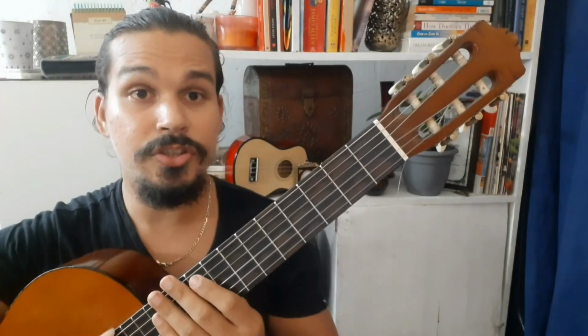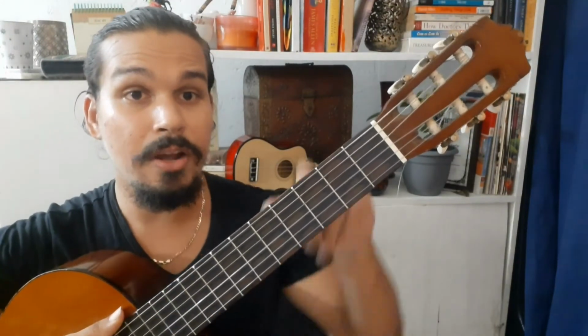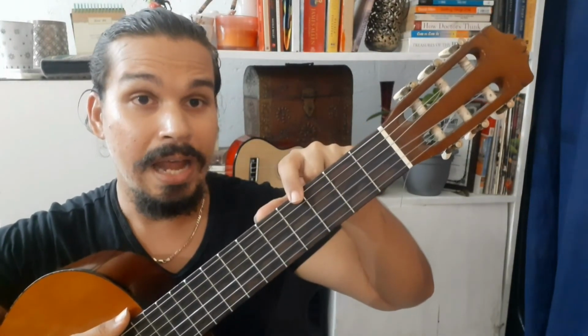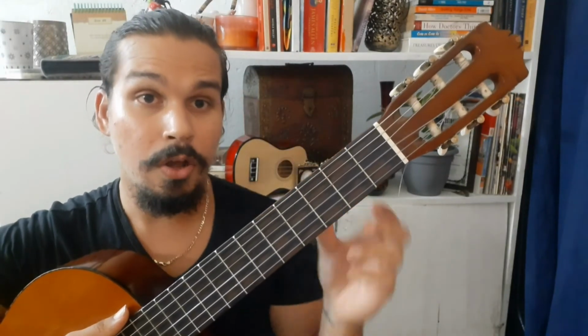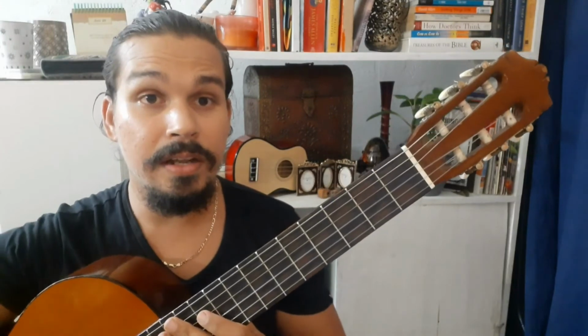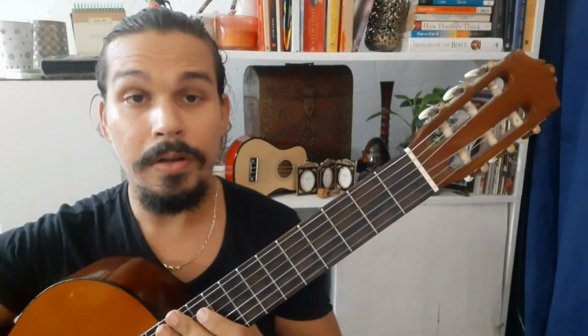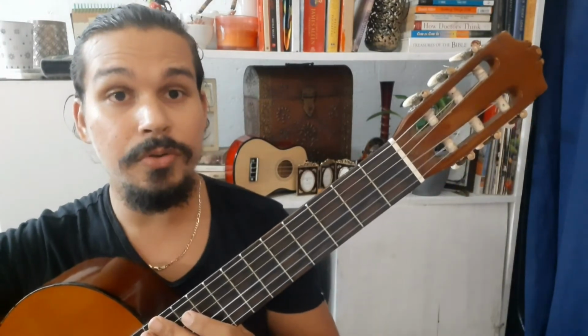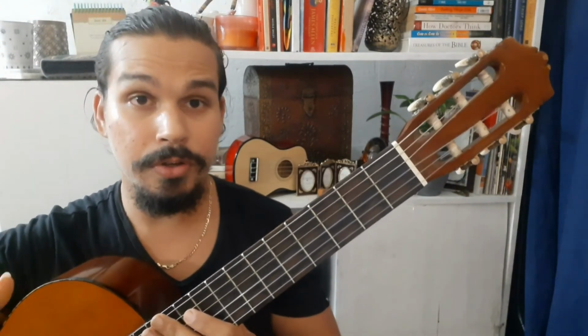Now we understand the strings of the chord chart. We understand how to find frets on the chord chart. And we understand how to put our fingers on the guitar from reading the chord chart. So now let's learn a chord. Remember, to learn a song, you need to learn a few chords. So today we're going to do a simple chord to read on the chord chart.